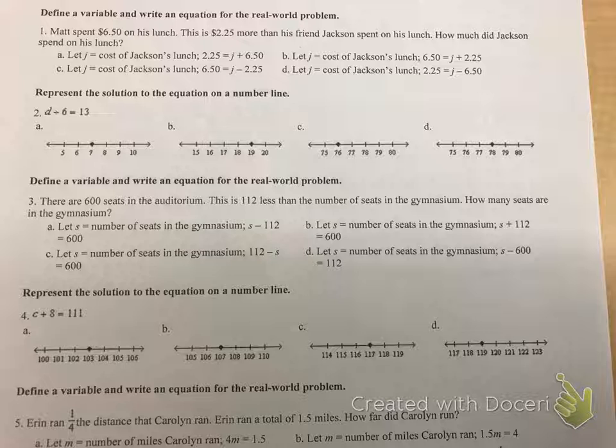So looking at number 1, it says Matt spent $6.50 on his lunch. This is $2.25 more than his friend Jackson spent on his lunch. How much did Jackson spend on his lunch? So we've got to define the variable, and then we've got to write an equation for this scenario.